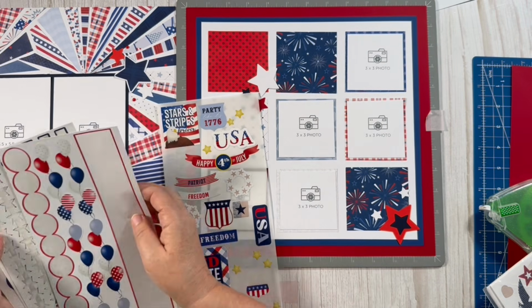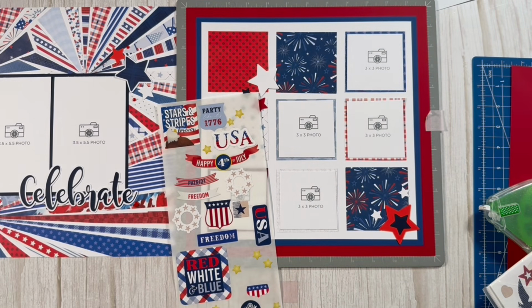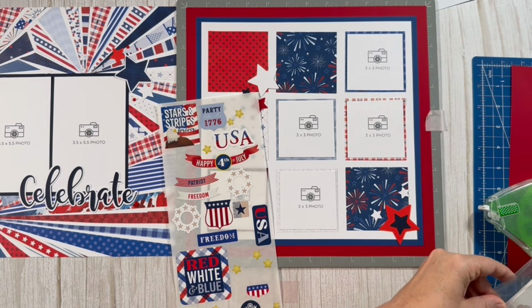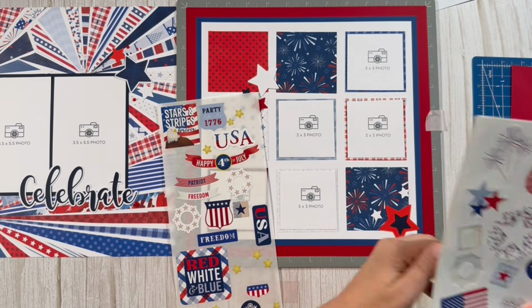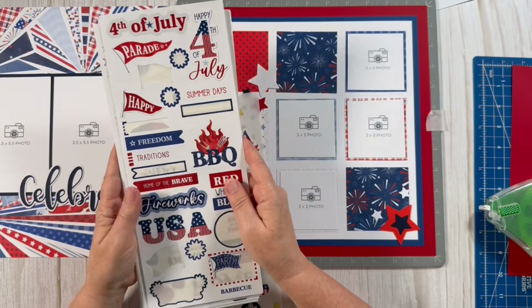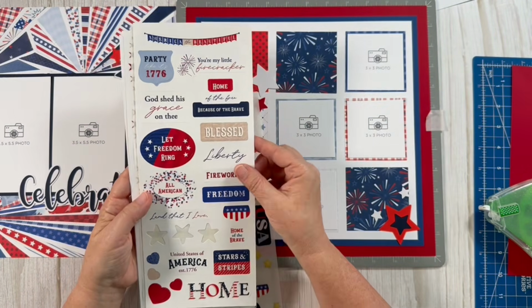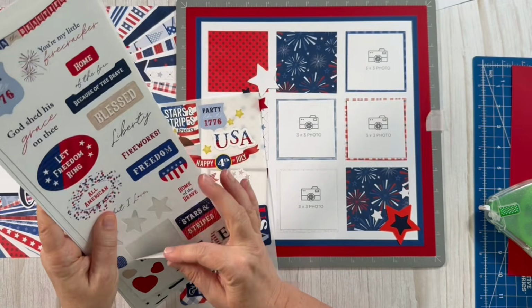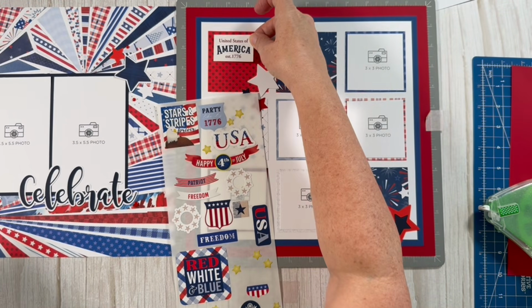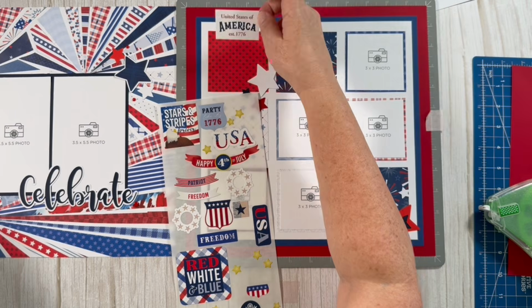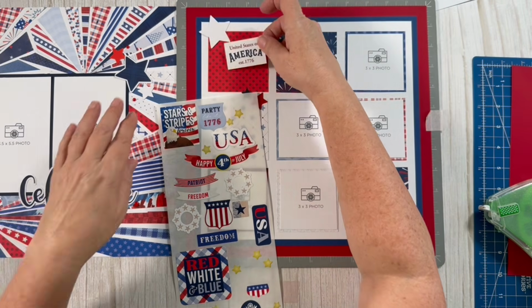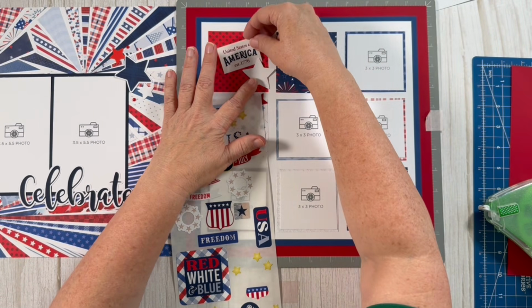Just looking. Don't really see. Let me see in this stack. I have 2 sets here. So I'm looking through here. July 4th. Here's a good one. So that might go up here. And I might do it kind of cockeyed maybe.